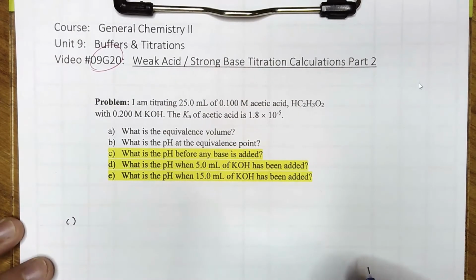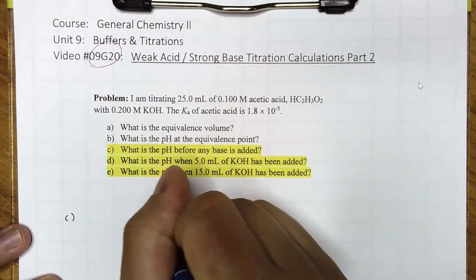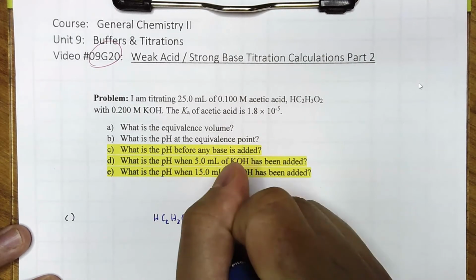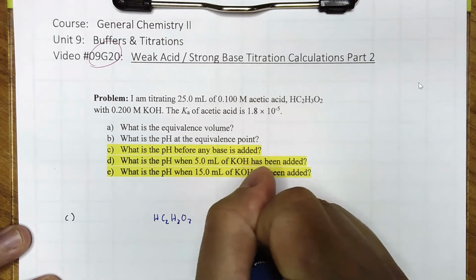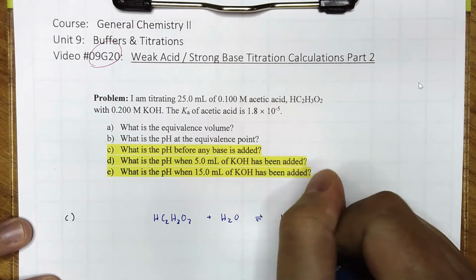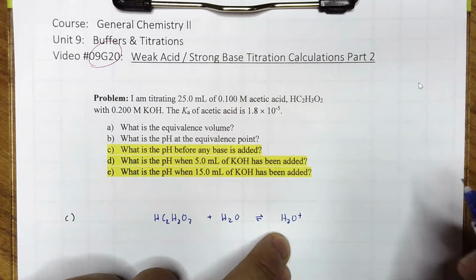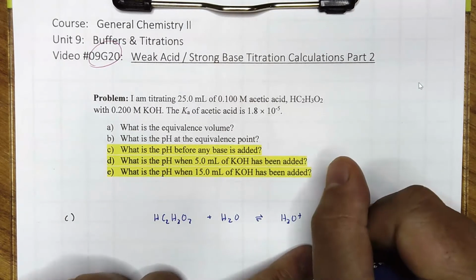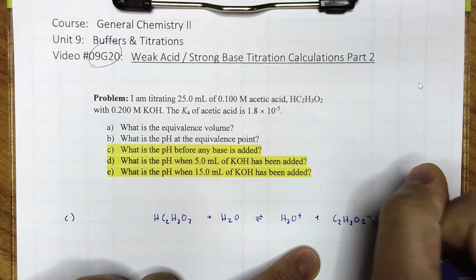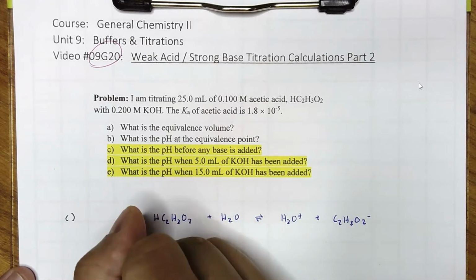When we have acid in water, we have that equilibrium: HC2H3O2 plus water goes to H3O+, which we want, because we're going to get the pH from hydronium, plus C2H3O2-, the conjugate base. We are doing an ICE table.